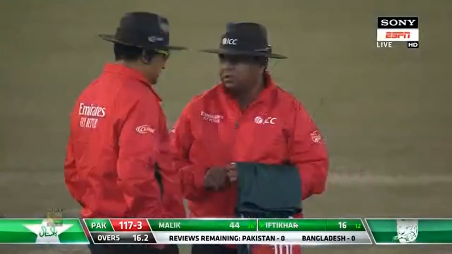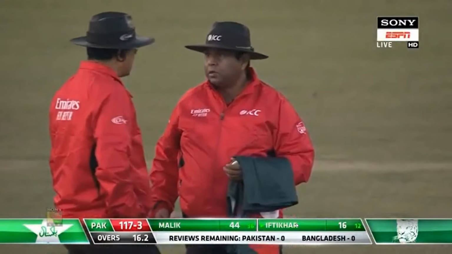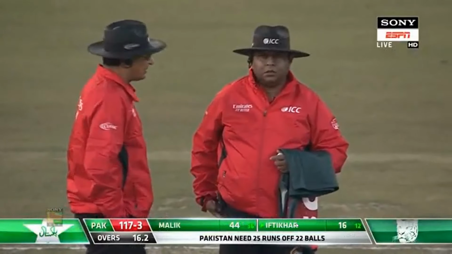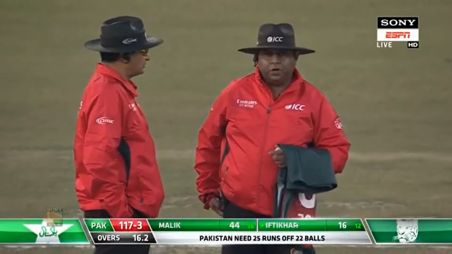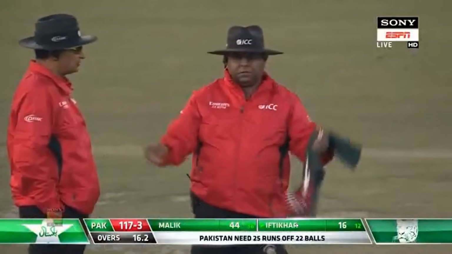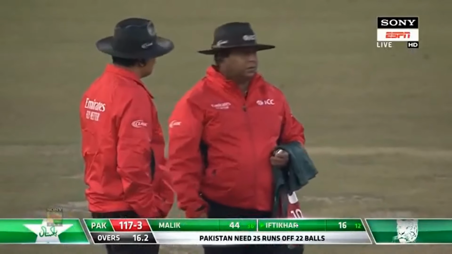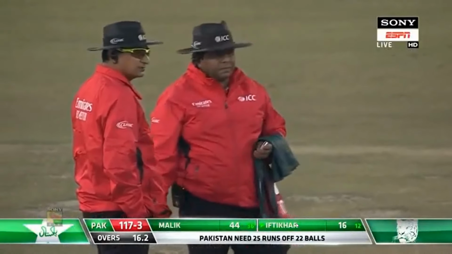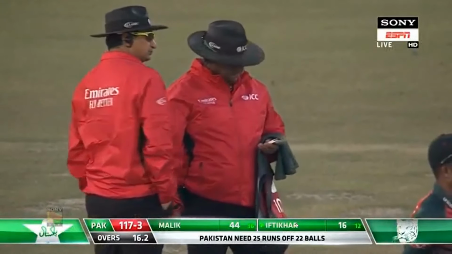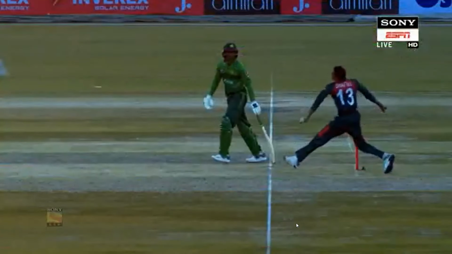Just check that. The soft signal is out from TV umpire Raza. We have a fair catch to check. Let's start with front foot. Soft signal is out. Is fair delivery. Move on to the catch, please. Yes, it's clear. It's clear to me. My decision is out.